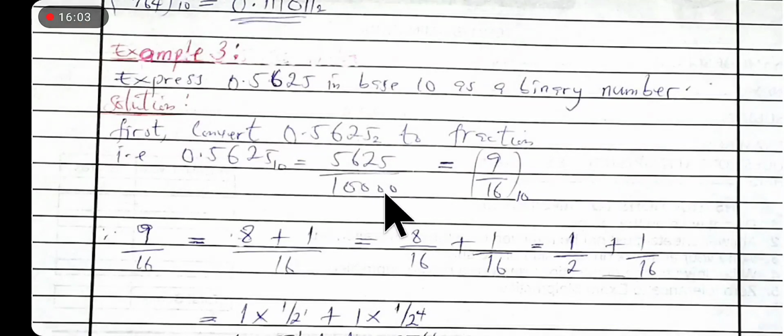Okay, so now to convert this to a fraction is the same thing as 5625 all over 10,000. If you divide this by 10,000, how we do it is 0 here, under this point is your 1, and the remaining digits are 0 for 5, 0 for 6, 0 for 2, 0 for 5.